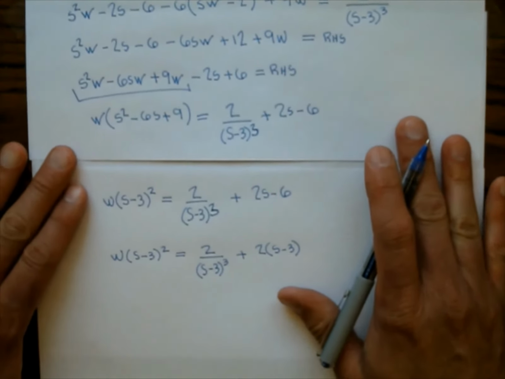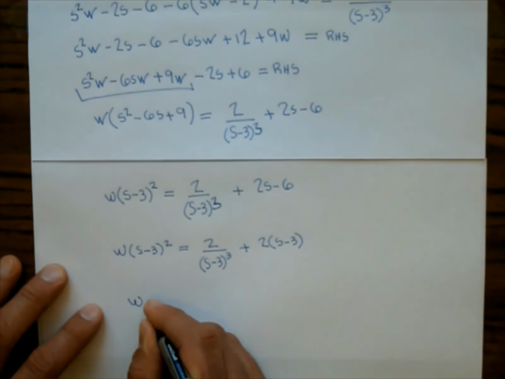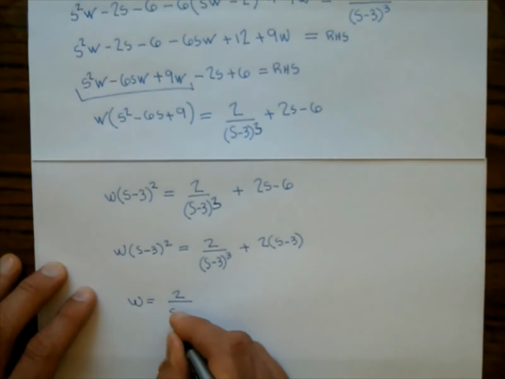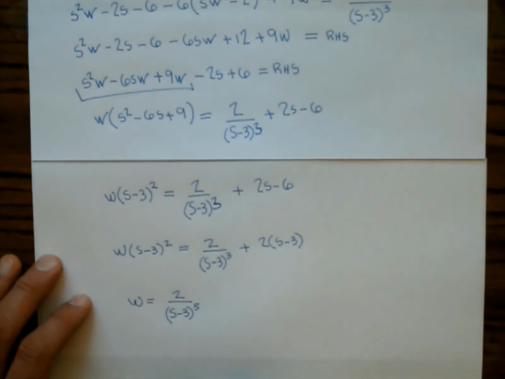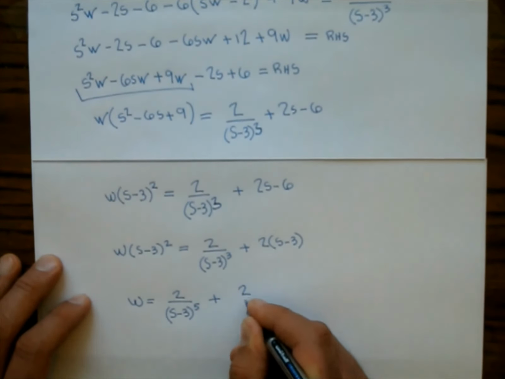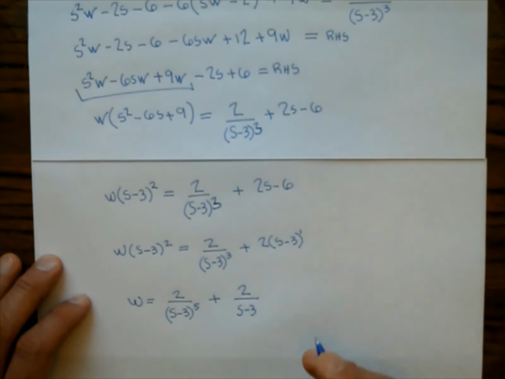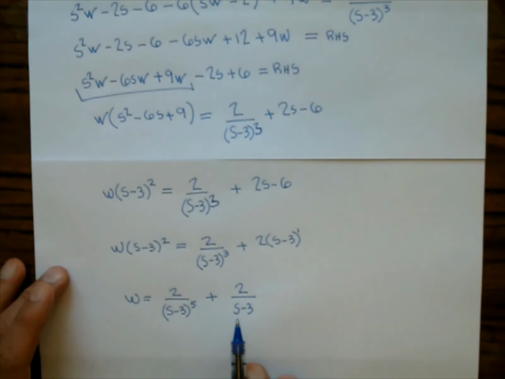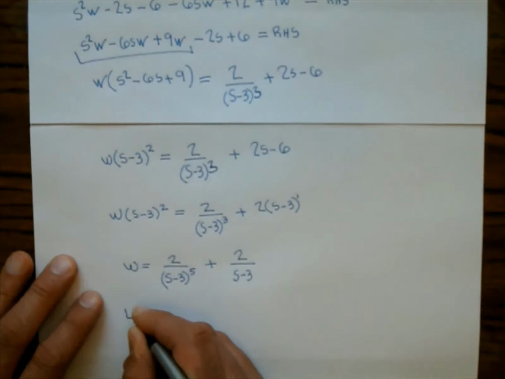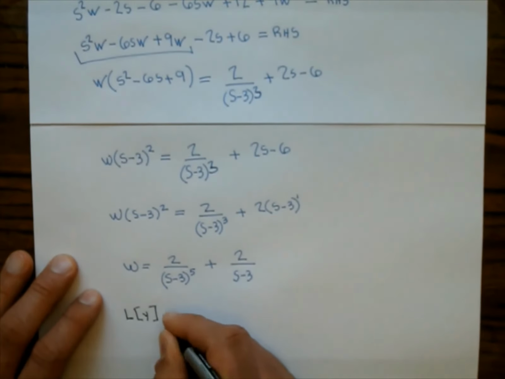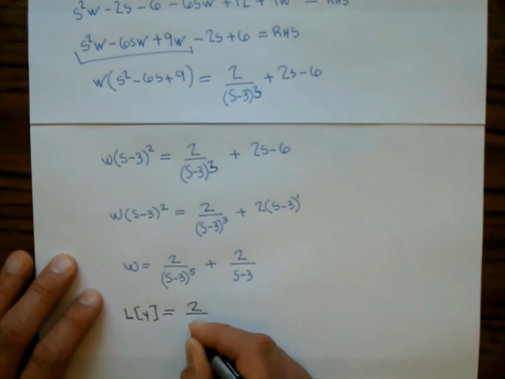Okay, let's continue. I'm trying to solve for W, so I end up getting W equals 2 over S minus 3 to the 5th, and then this is going to be plus 2 over S minus 3. Okay, because there's one of them right there. Yeah, I definitely can inverse transform that, and I can inverse transform that using the first shifting theorem. Let me go ahead and write another step right here before I do that. L, and I'll write this in black, L of Y, because that's what W is. And I'm just going to write the right-hand side. I'll just keep it the way it is.